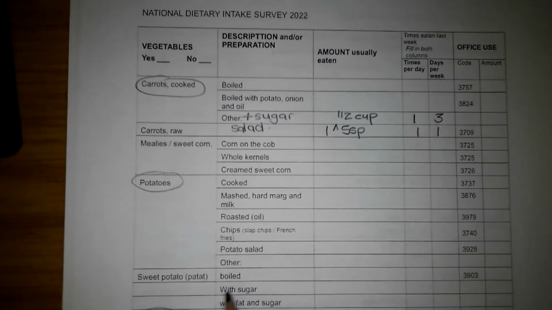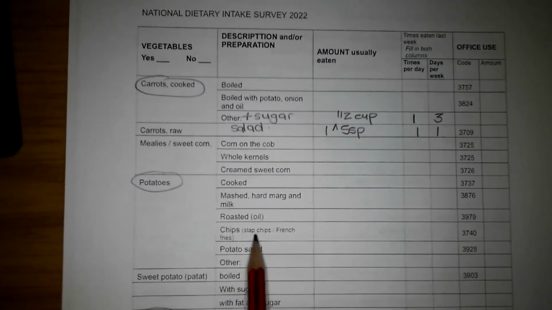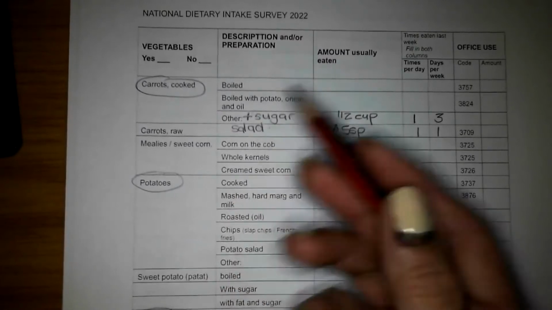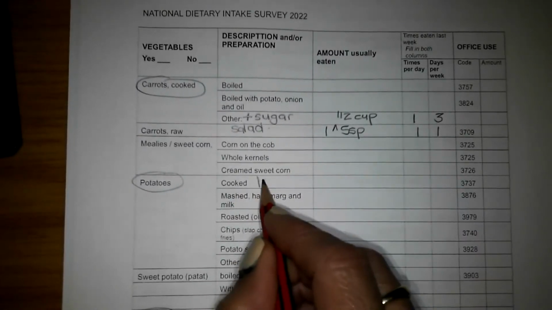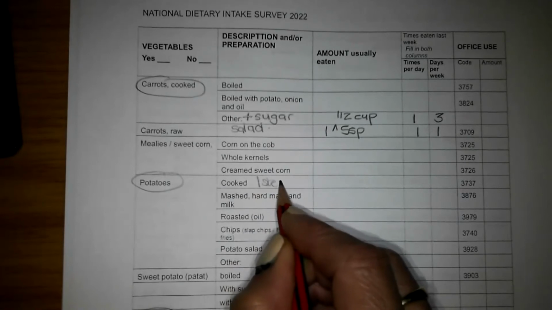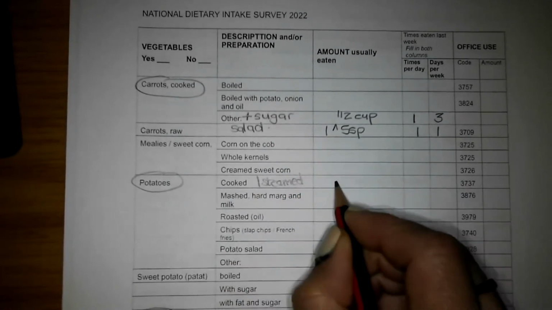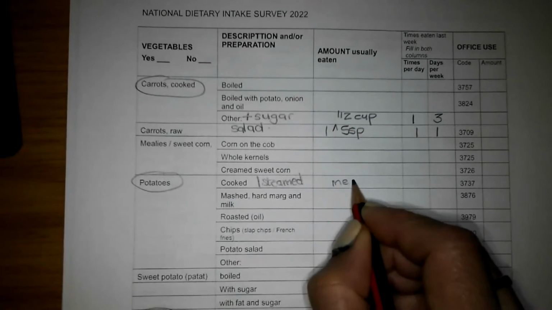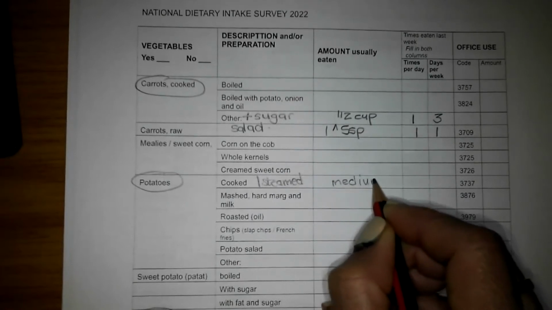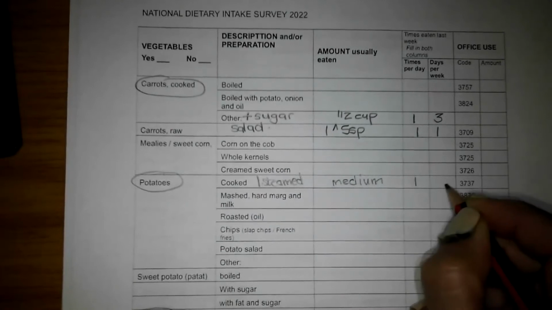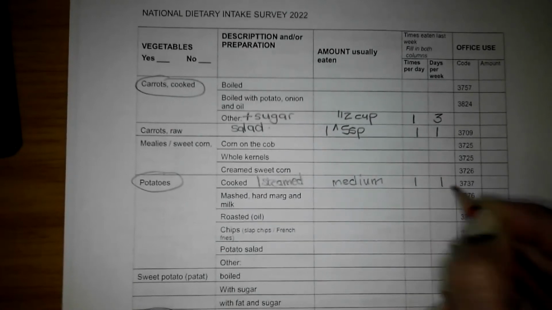Then potatoes, what type of potatoes? For instance, I cooked potato, it was steamed, but no extra fat added. And it was a medium potato. And it was only once a day, 1 time per week.